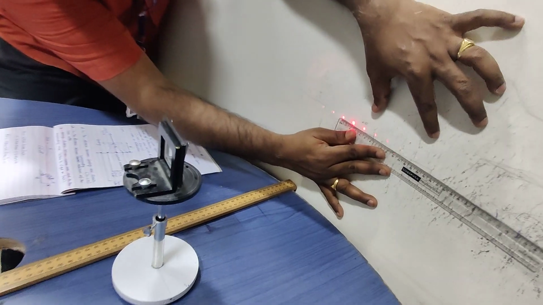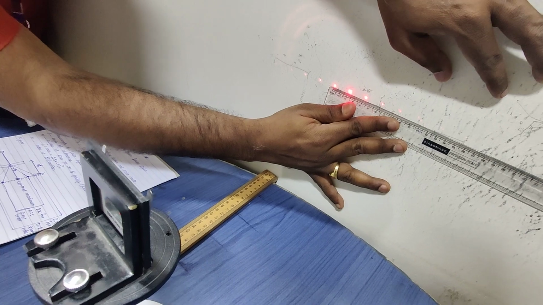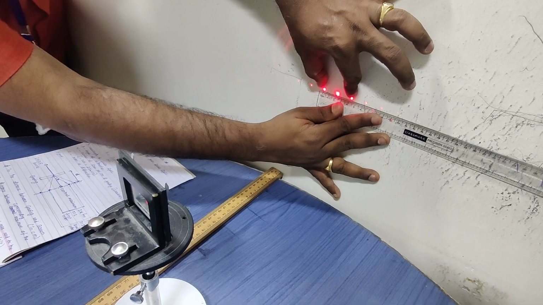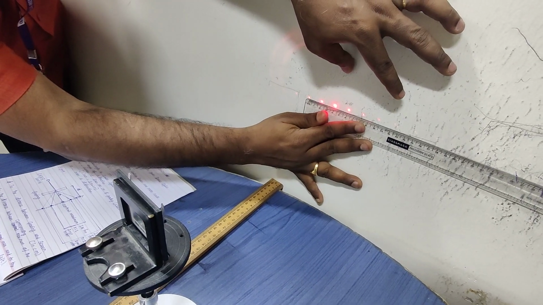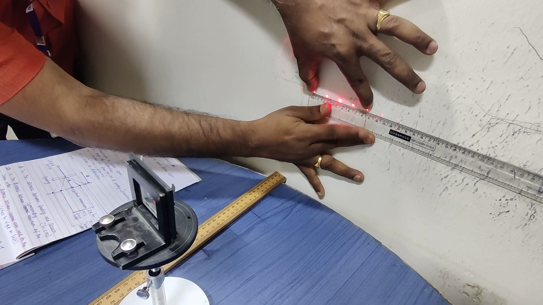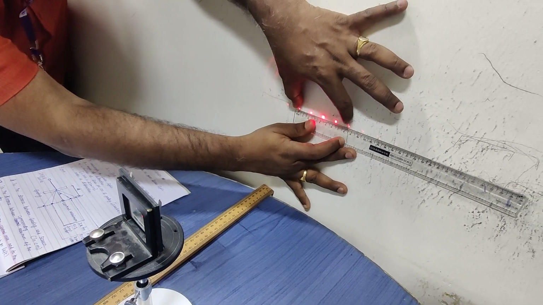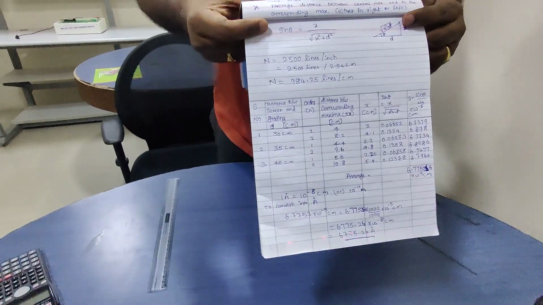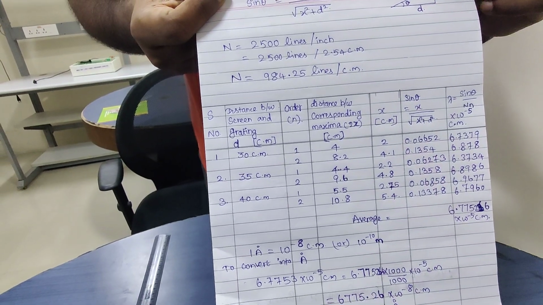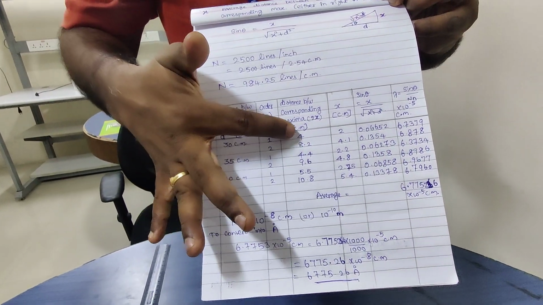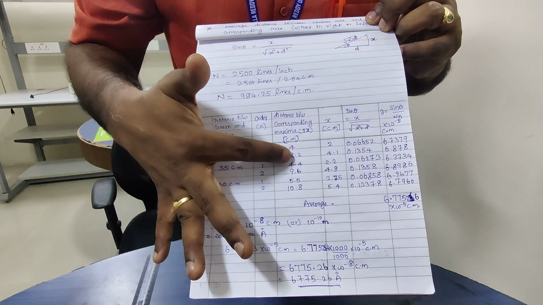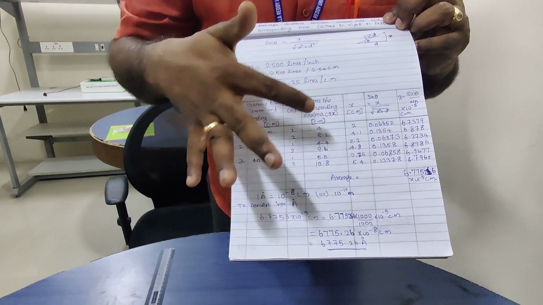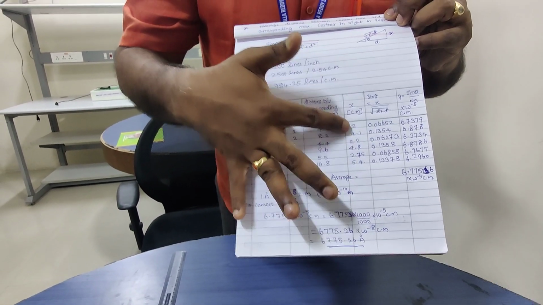Here I am getting near about 4.4 for the distance between the first order maxima. Similarly, I am able to find the second order maxima distance, which is coming around 8.4. So I am noting down the values. Here you can see the values. For 30 centimeter, the first order I am getting 4, and for the second order it is coming around 8.2. These values give 2x, and we can divide by 2 to get the values of x.